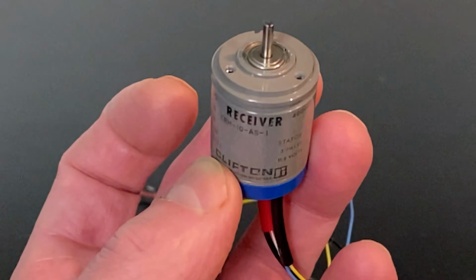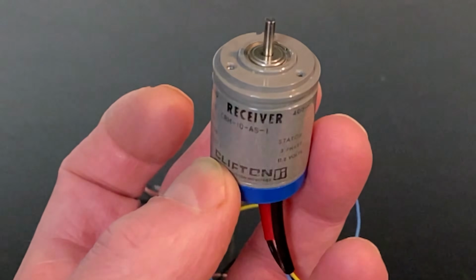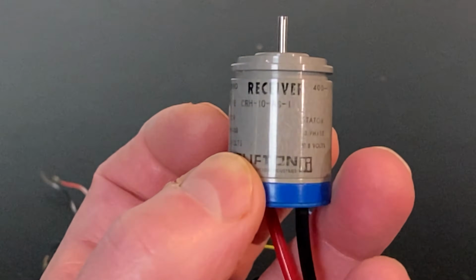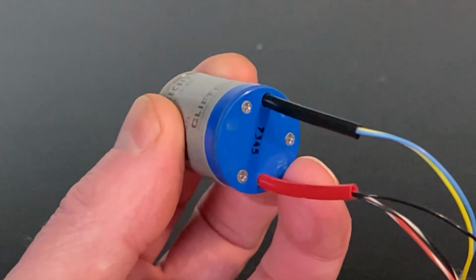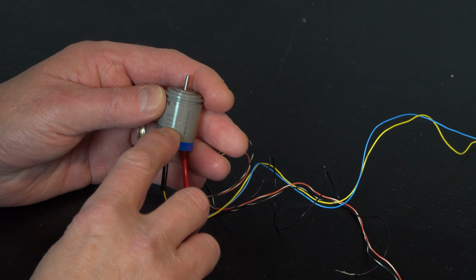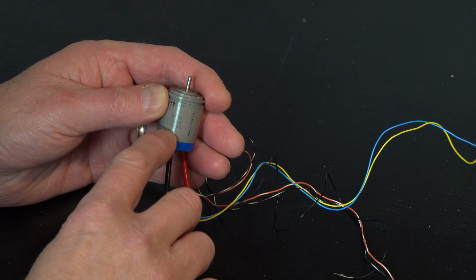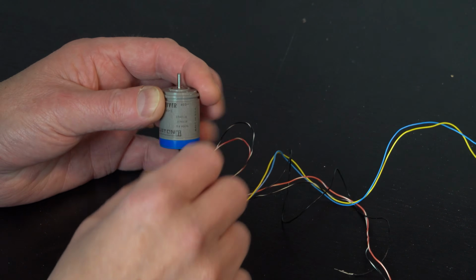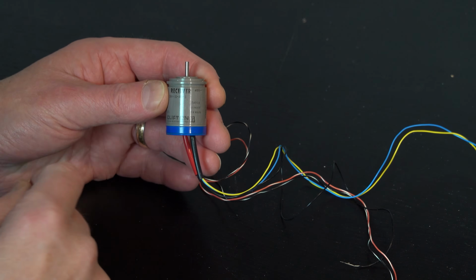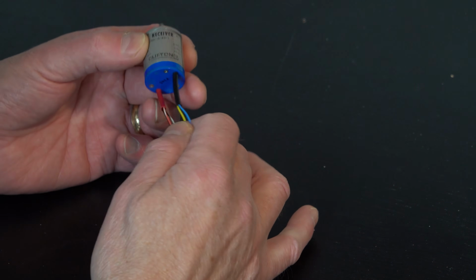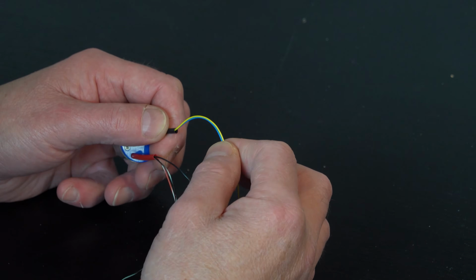This device is a synchro receiver, one end of a system used to transmit an angular position from one location to another. You can see that the devices, especially the smaller ones, look just like ordinary electric motors, and mechanical connections for gear trains and drive shafts can be attached to the rotor spindle in the same manner as motors. But in fact, they're not motors at all.